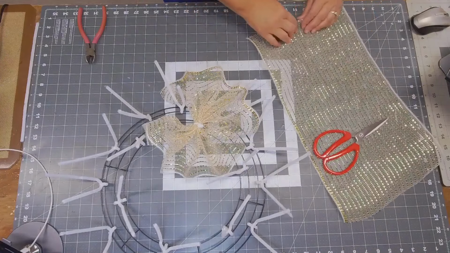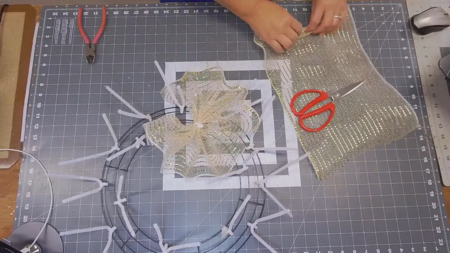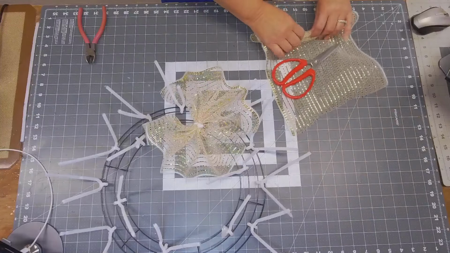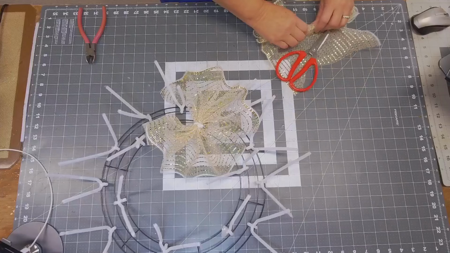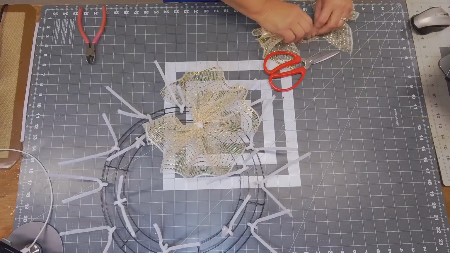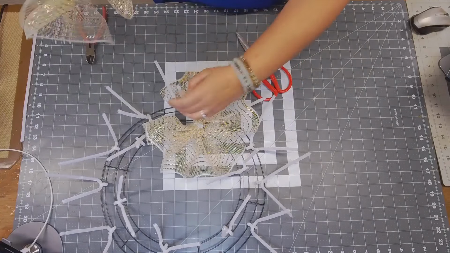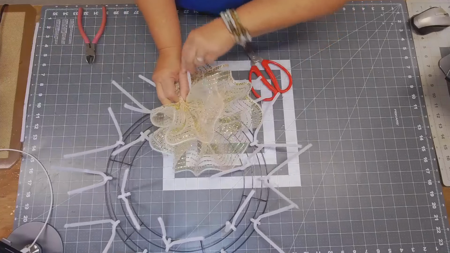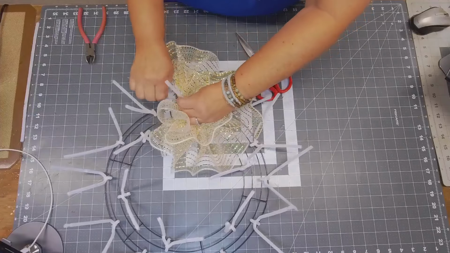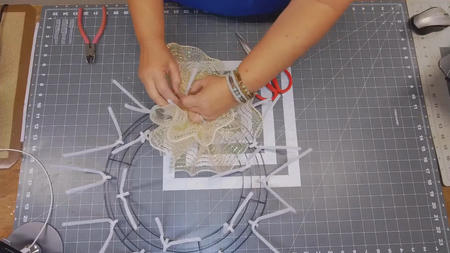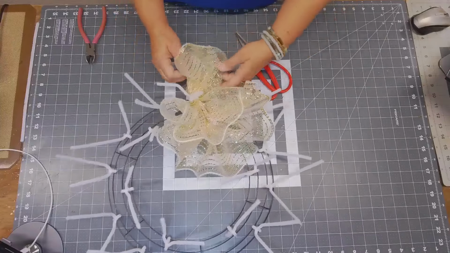When did I get this? I think I got this year. So I like the fact that it is not just white mesh with the gold in it, but is actually an ivory color. So it's a soft color. And then on the outside, I'm just going to give it 2 twists.